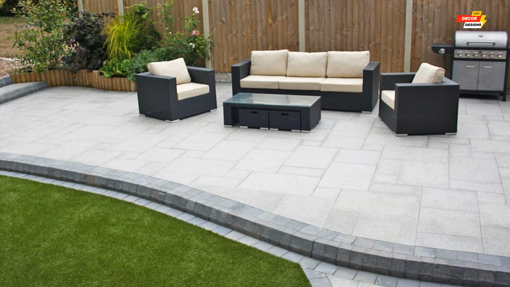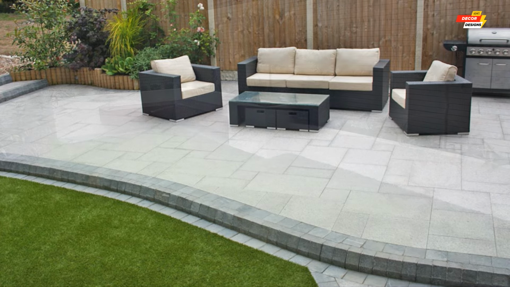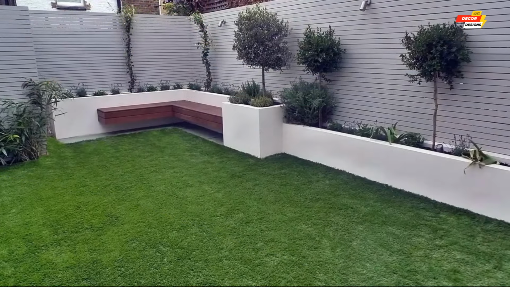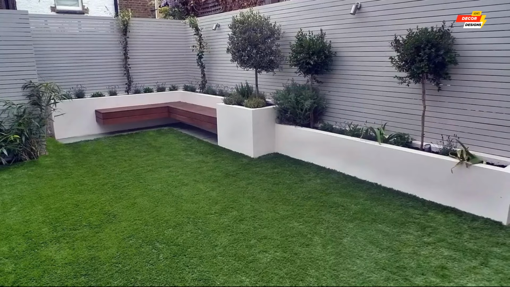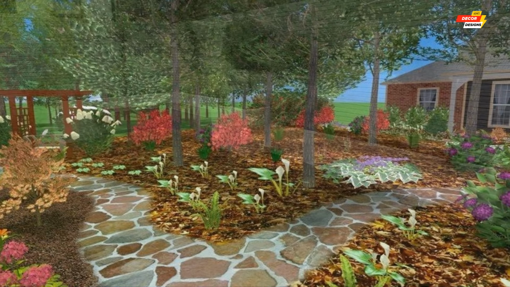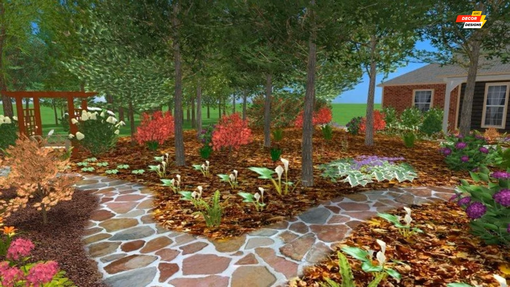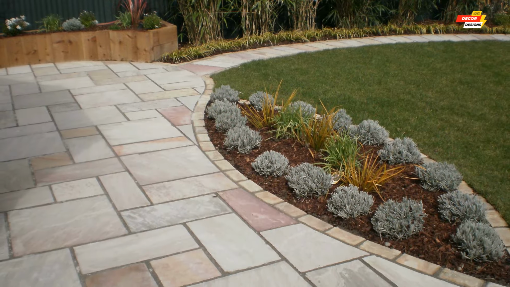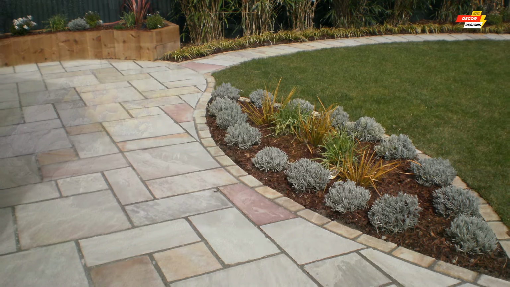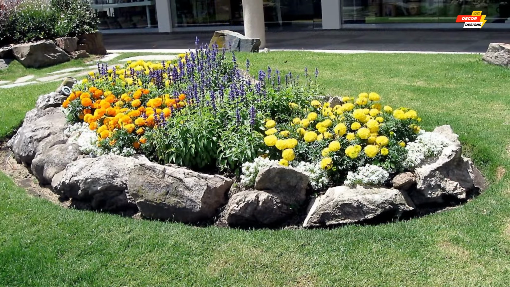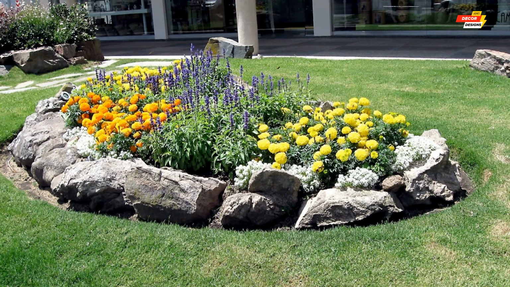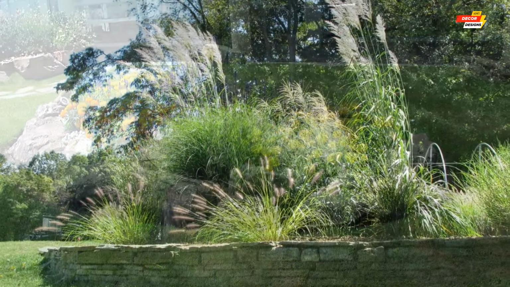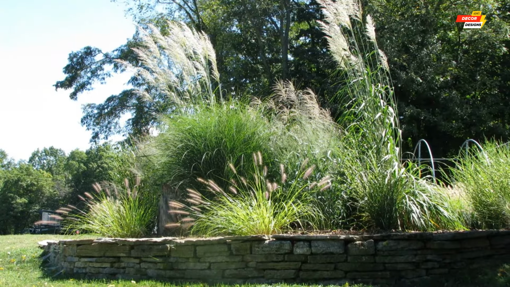4. Outdoor furniture. Create a comfortable seating area with chairs, tables, and umbrellas for enjoying your outdoor space. 5. Garden accessories. Incorporate garden accessories such as pots, planters, and trellises to add personality and functionality. And to complete your inspiration, here is a compilation of the top 10 lawn garden design ideas to inspire you for your next project.